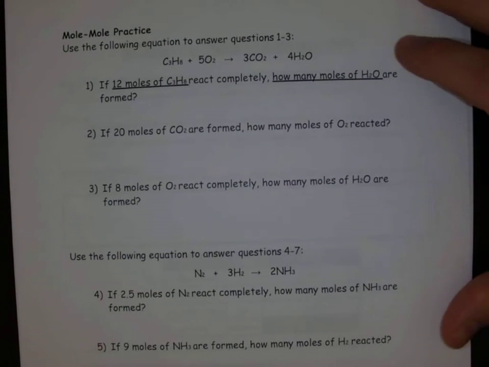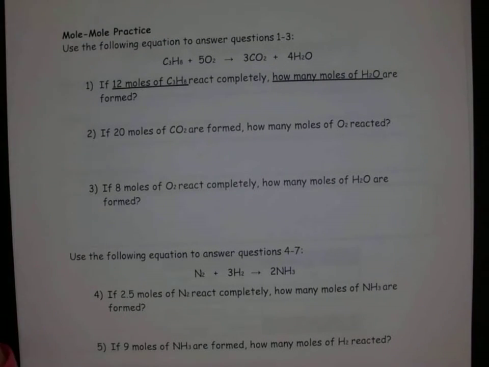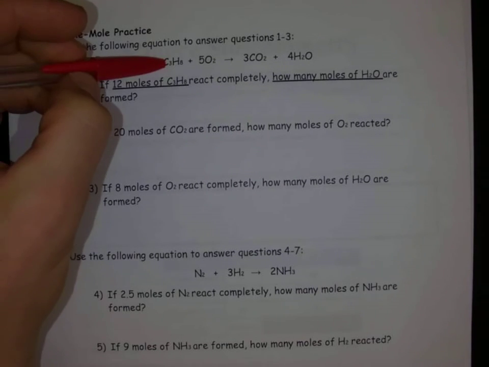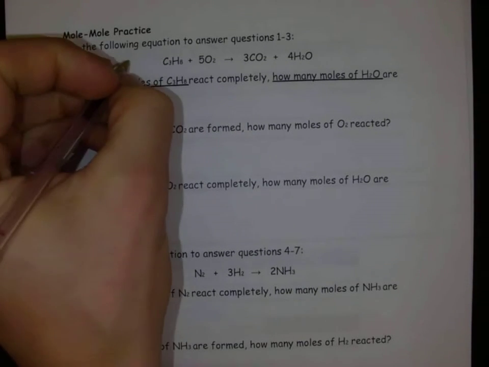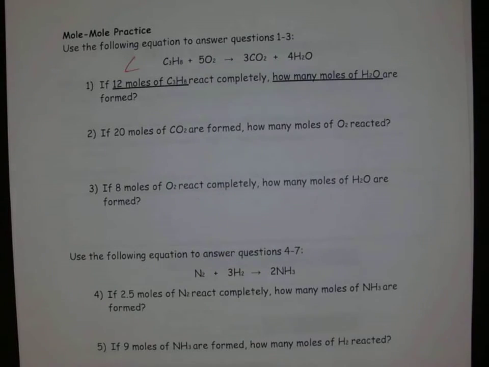So on here, we've got C3H8 reacting with 5O2. If it's reacting with O2, and we've got a carbon molecule, this would be a combustion reaction, okay? And if we look at it, CO2 and H2O, that's good.